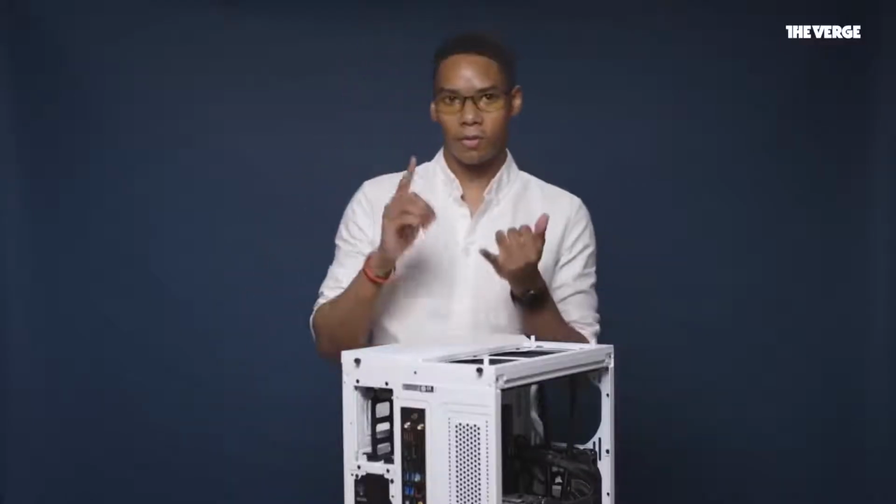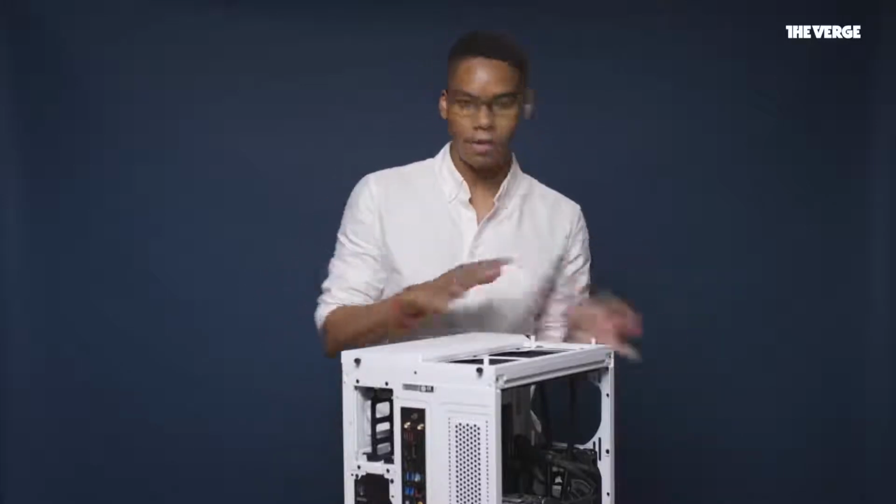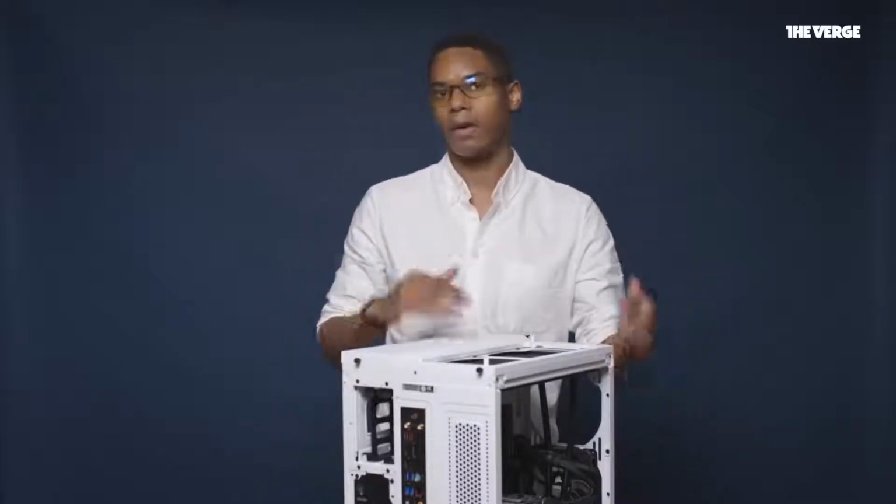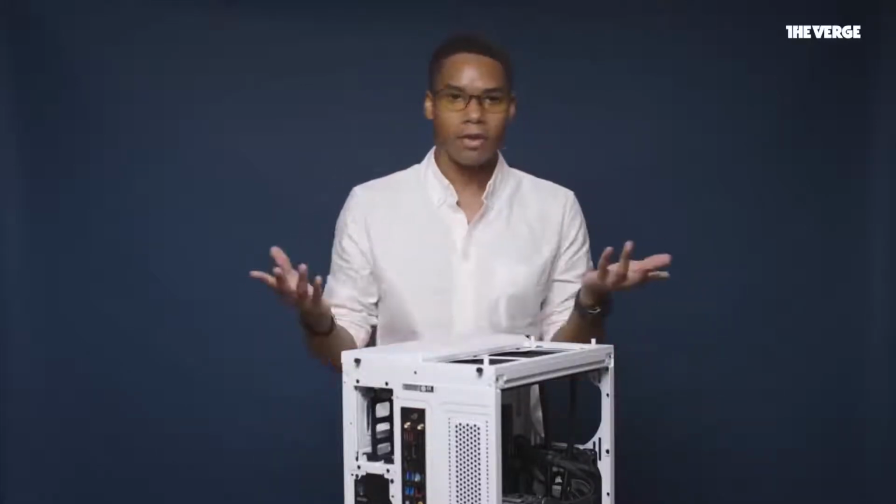The next few additions will be for the GPU, for any specific ports that the case has, for any lighting that the case has, the CPU cooler, anything else really.